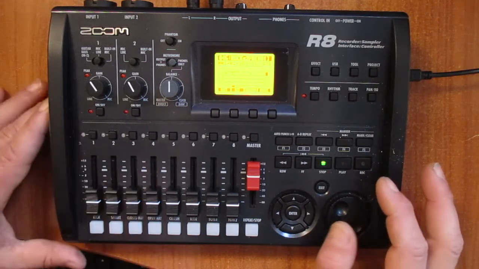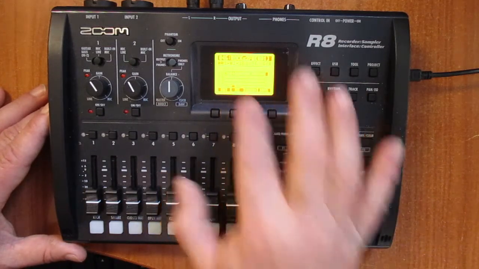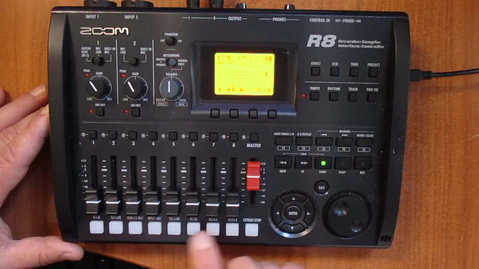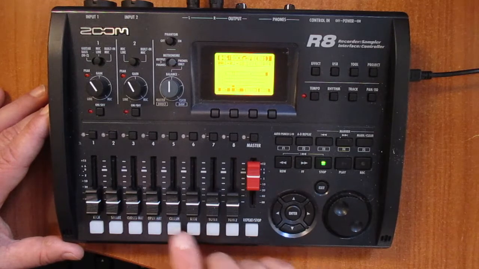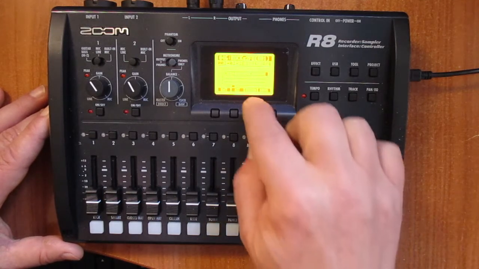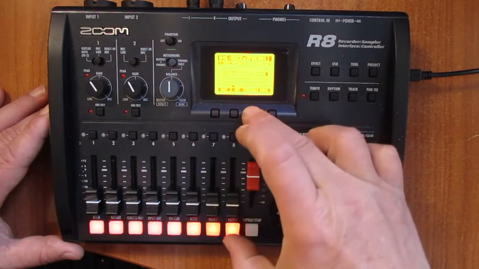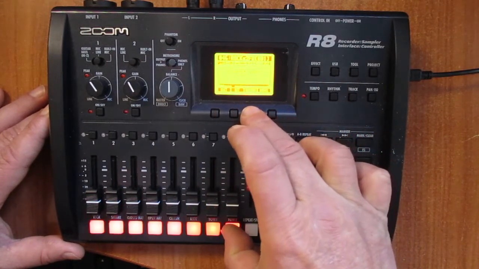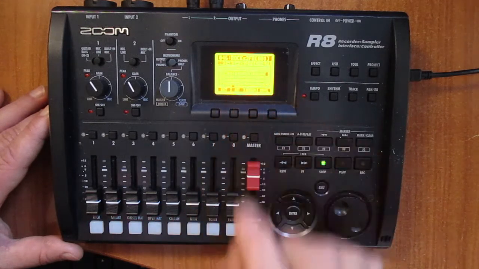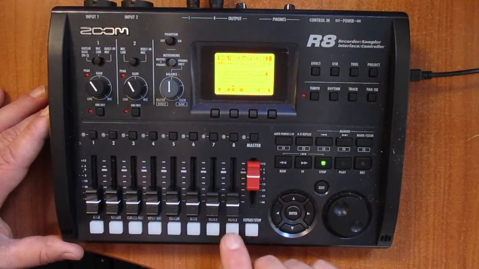So now we're going to use this 46. We have to assign this pattern to one of these pads here. We're going to use them to trigger the pattern. For that, we go to the assign button. We are on pattern 46, and we hit the assign button, and we hit number 8 in this case. And it says that pattern 46 is assigned to track 8, which is this one. So now we have the pattern assigned to this pad here.